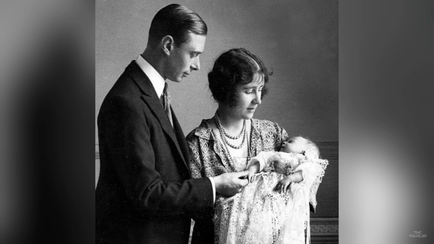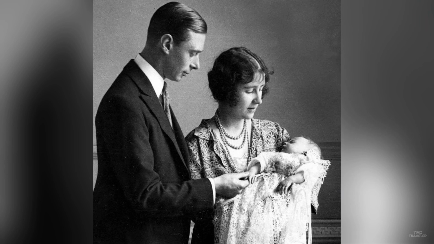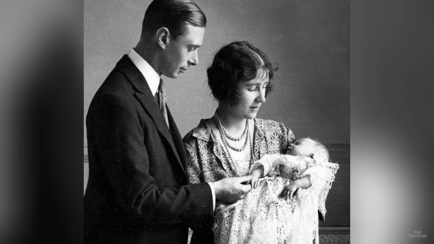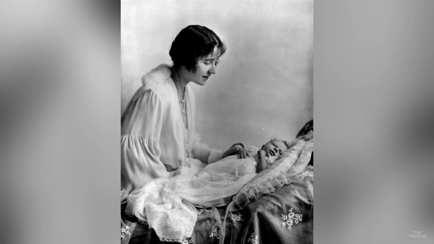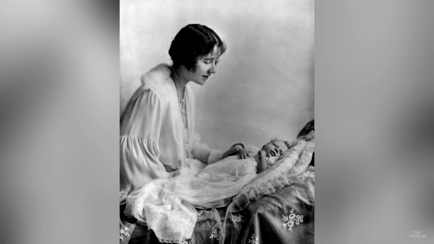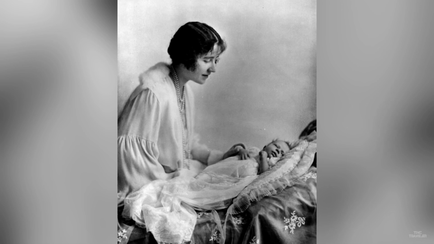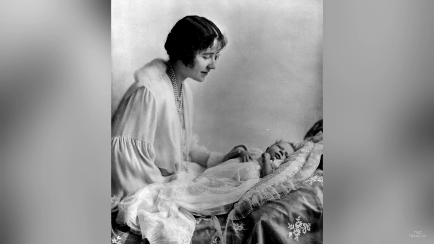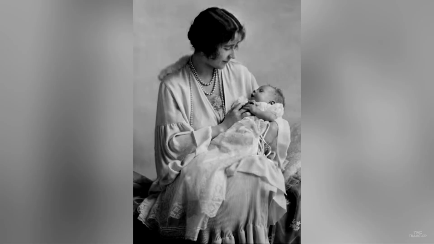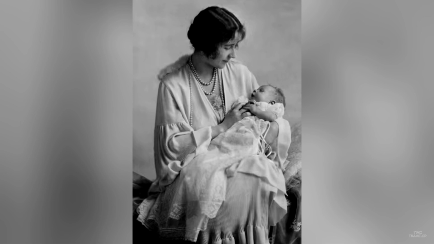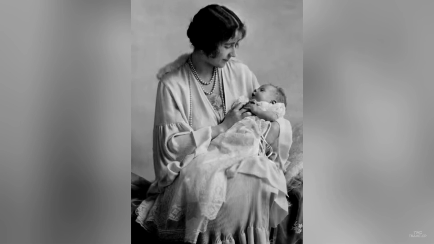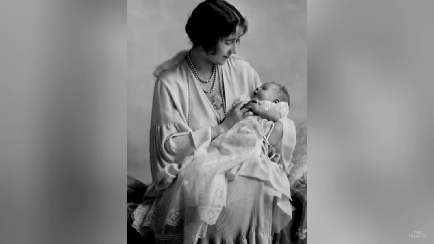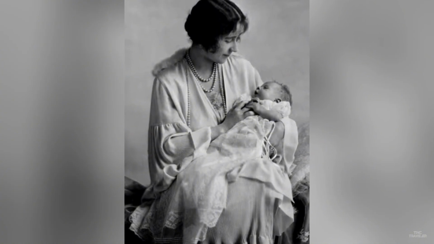On the 21st of April, 1926, Elizabeth gave birth to her first daughter, Princess Elizabeth. The child was named Elizabeth Alexandra Mary Windsor, in honor of her mother, her great-grandmother Queen Alexandra, and her grandmother Queen Mary. From the outset, young Elizabeth was raised in an atmosphere of tenderness and discipline, deeply shaped by the traditional values her mother deemed essential to the upbringing of a lady.